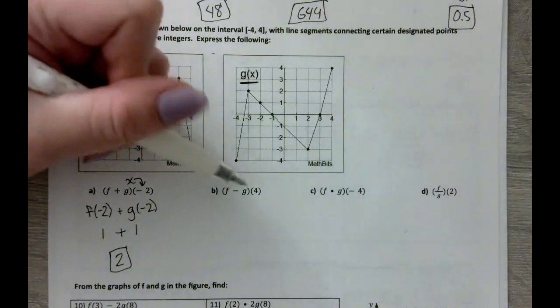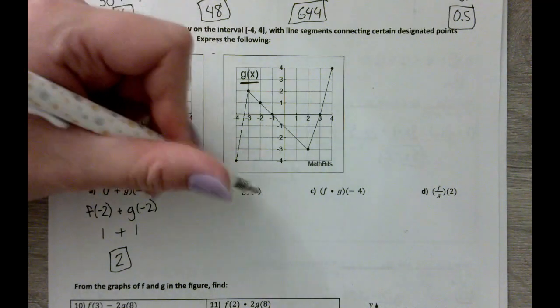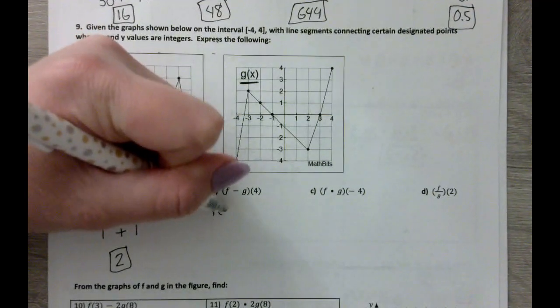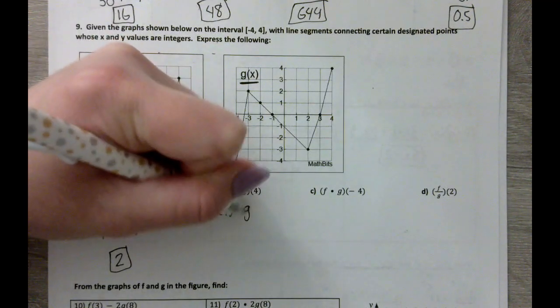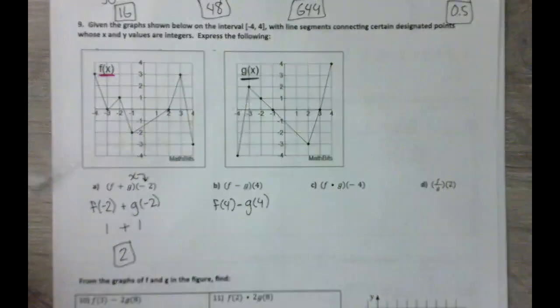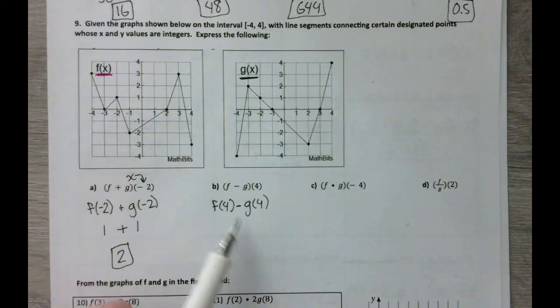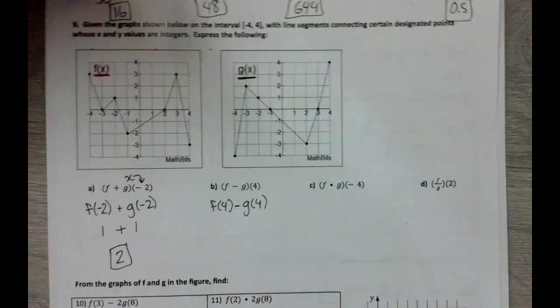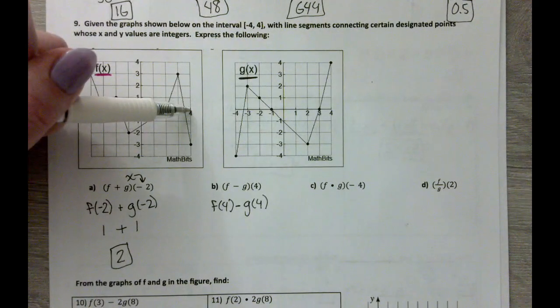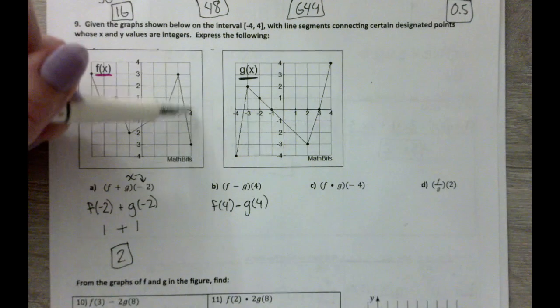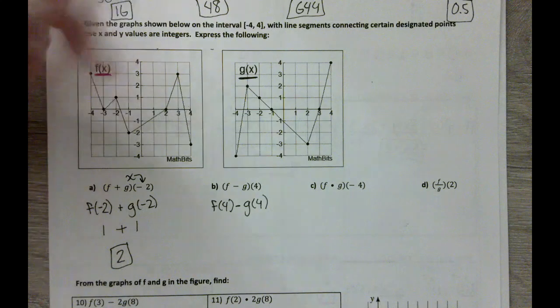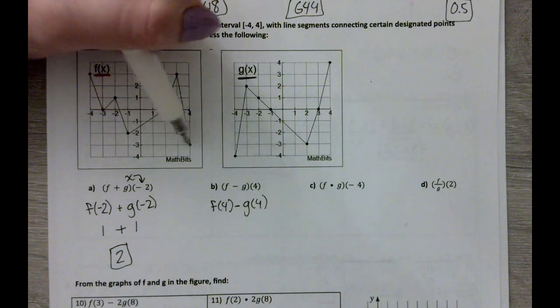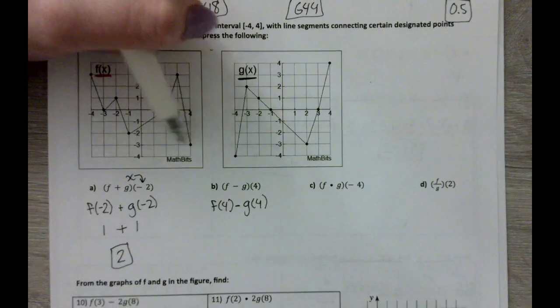Again, f minus g of 4, give 4 to both f and g. F graph, f of 4 when x is 4, so we're here on the x-axis. Sweep up and down, find a point. My point is down here when y is negative 3. So when x is 4, y is negative 3.